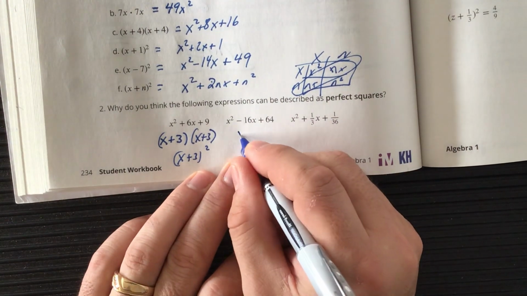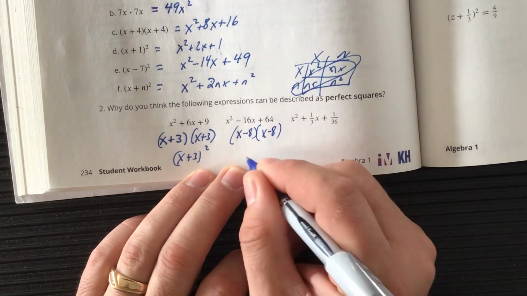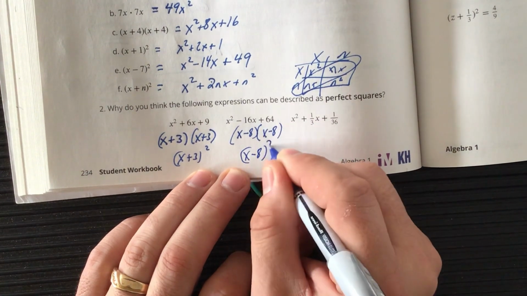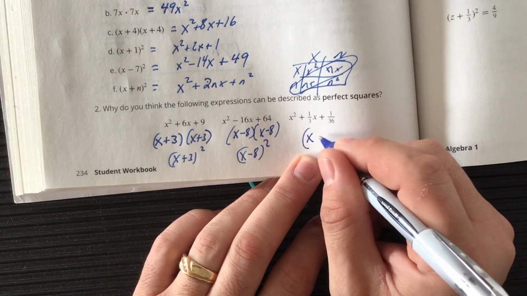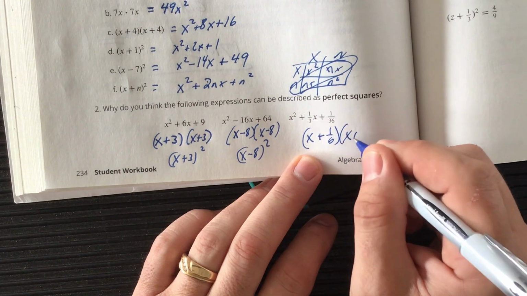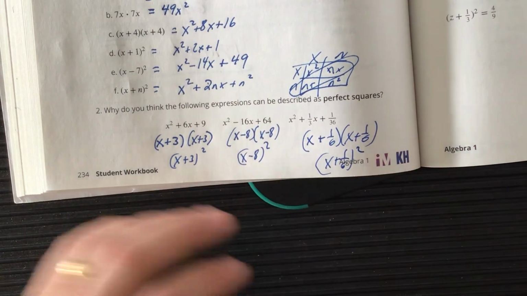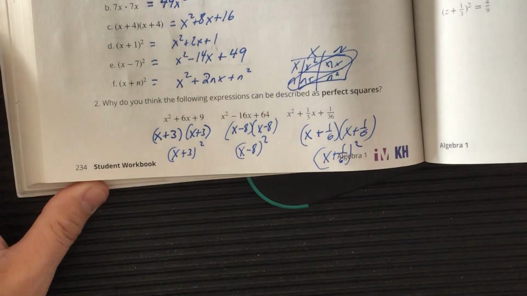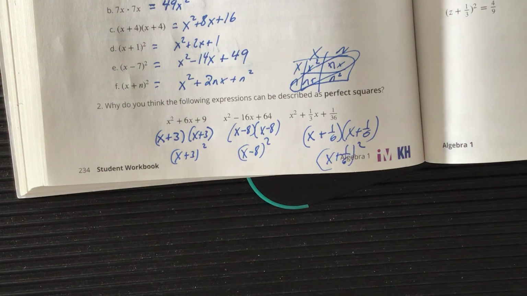Second one there is x minus 8 and x minus 8, which would be x minus 8 squared. Next one is x plus 16, x plus 16, which is x plus 16 squared. So it is the same term twice. You can also take the square root of the first term and the last.